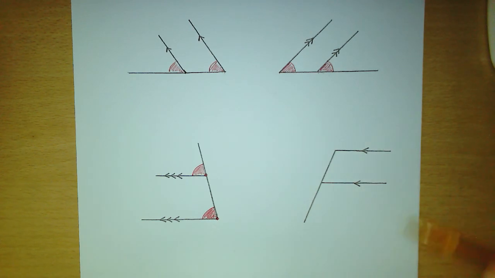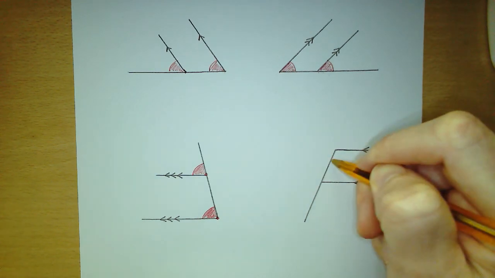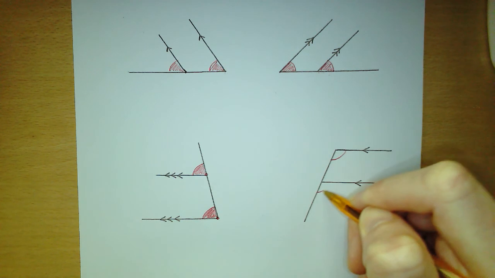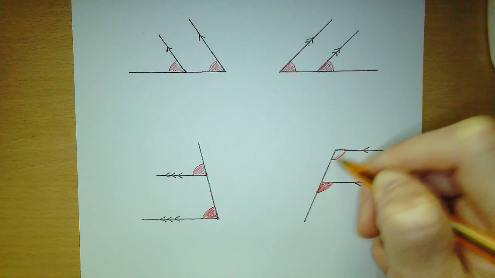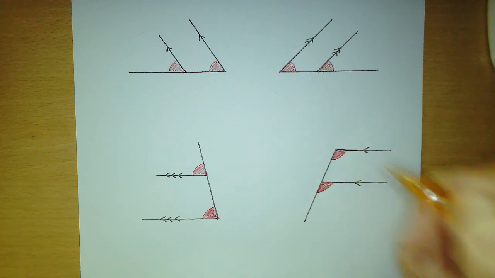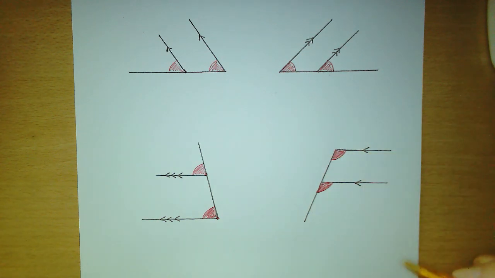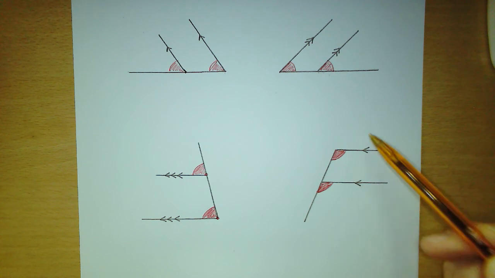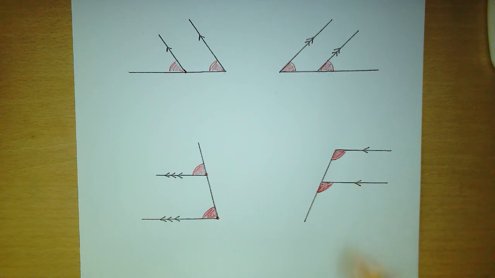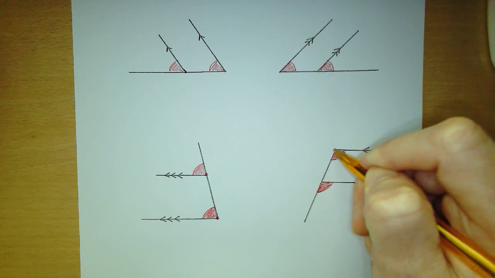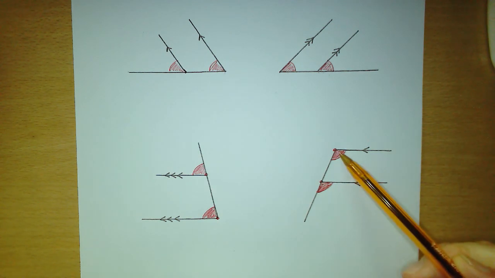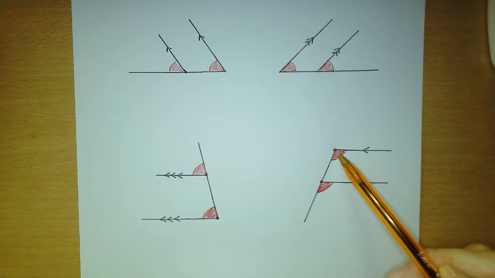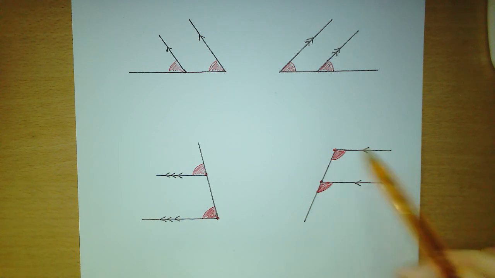Okay, take a look at the final diagram. Again, I could mark an angle there and another angle there, and just like in all the other situations we've looked at, those would be corresponding angles. Again, they lie inside an F, which is two parallel lines. They lie at the joints of the F, and they also lie on the same side of each parallel line. So in this situation, the two angles lie underneath or below each parallel line.